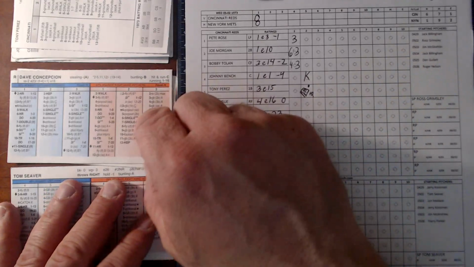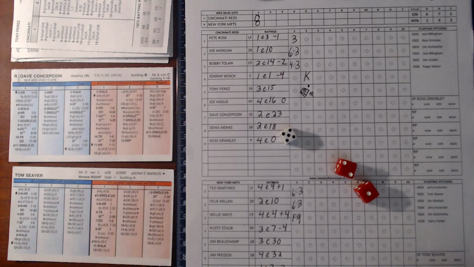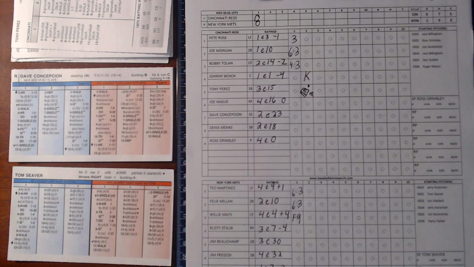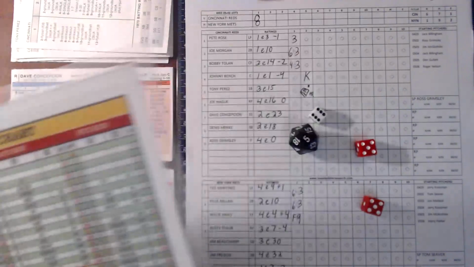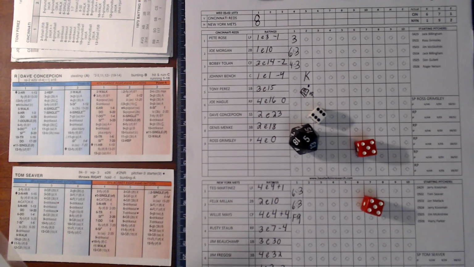Okay, Concepcion. See what he can do. Made a couple nice plays in the bottom of the first. 5-3 versus a righty. Ground ball pitcher X. Seaver is a 3. Excuse me. He's a 3E26. So 5 on a 3, he gets there. He's a 26. 16 out of 26. He makes the play.